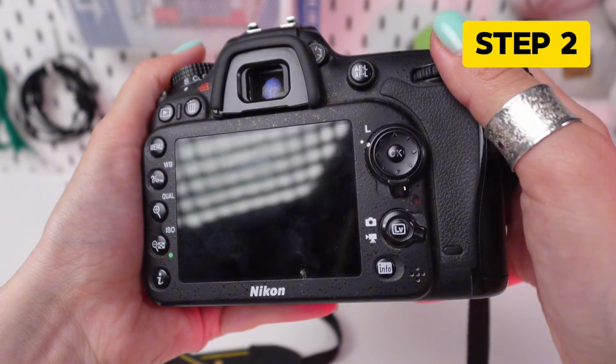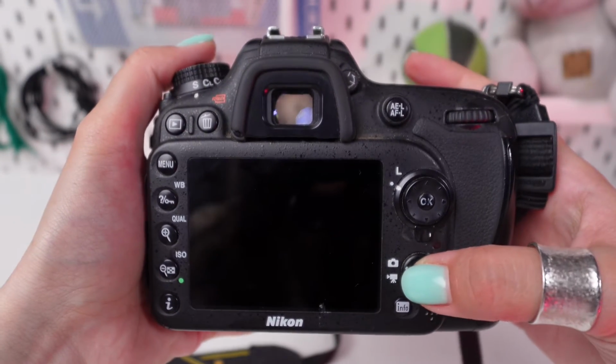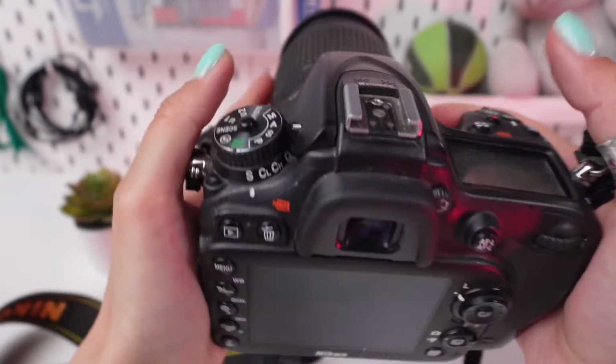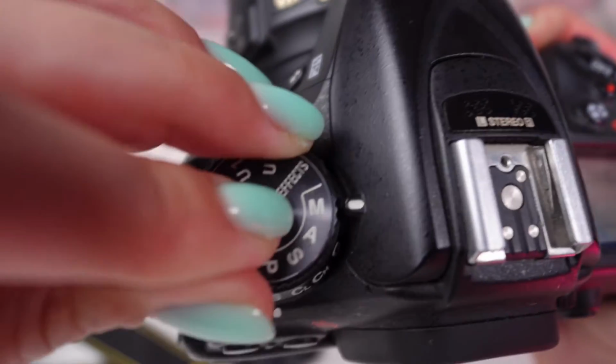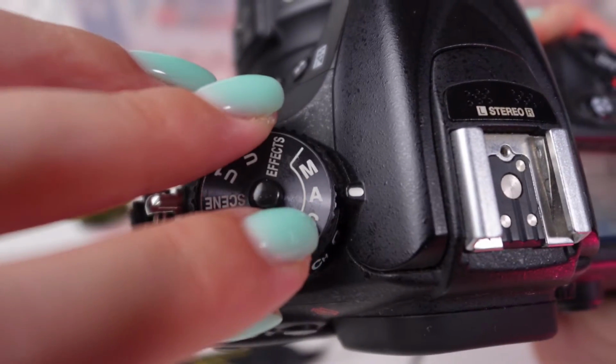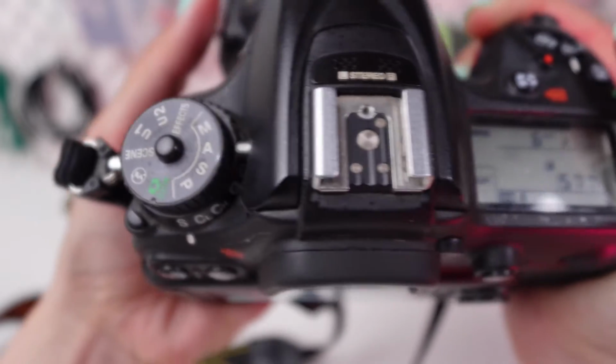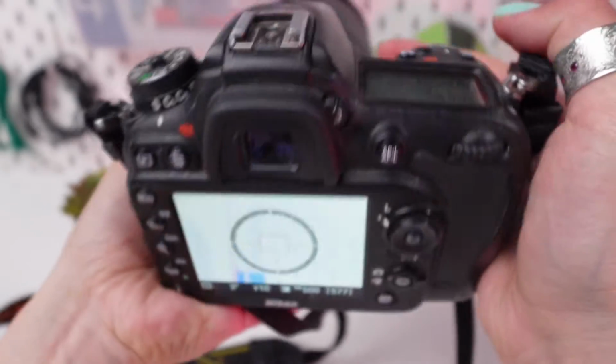Step 2. Set your camera to aperture priority mode. Rotate the mode dial on the top left of the camera to A. This puts you in aperture priority mode, which allows you to control the aperture while the camera automatically selects the shutter speed for correct exposure.